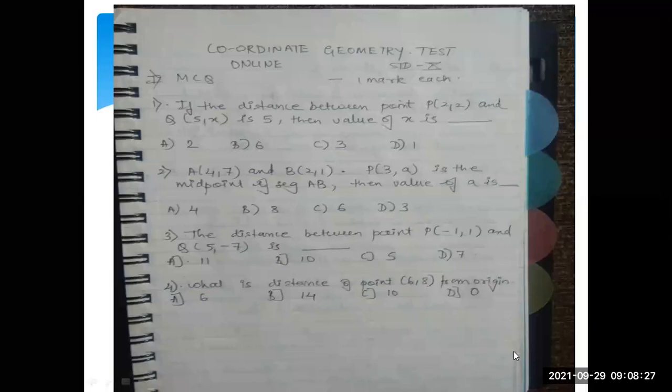So C is the right answer. The point 6 comma 8 is given to you, and for the origin point we have to take 0 comma 0. So x2 minus x1: 0 minus 6 is 6, square is 36, and 8 square is 64. So 36 plus 64 is 100, and the square root of 100 is 10. Okay, so very good students.